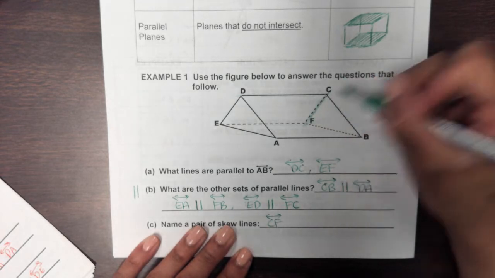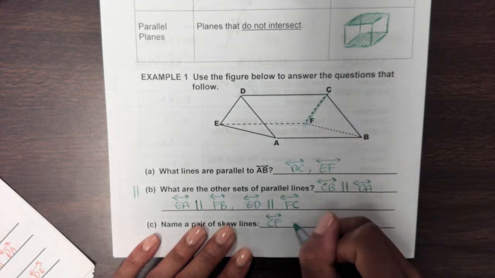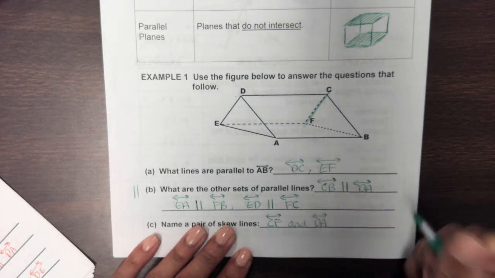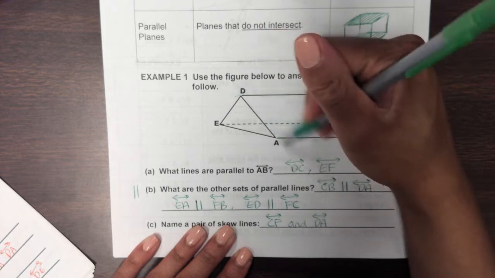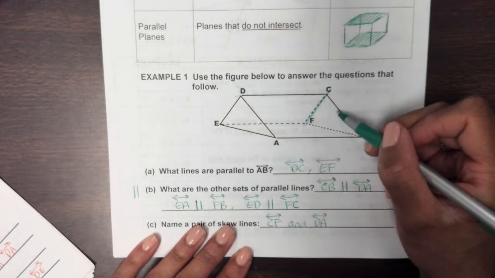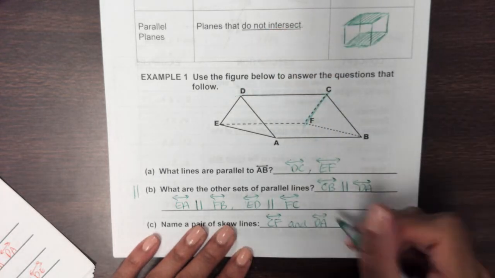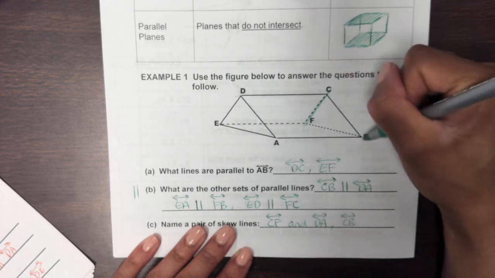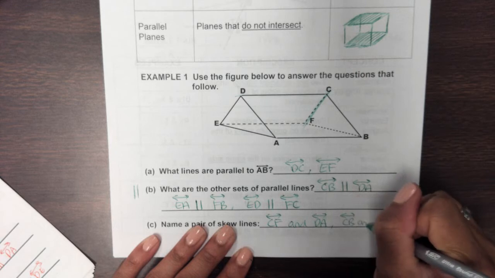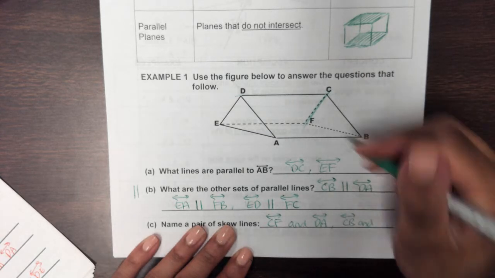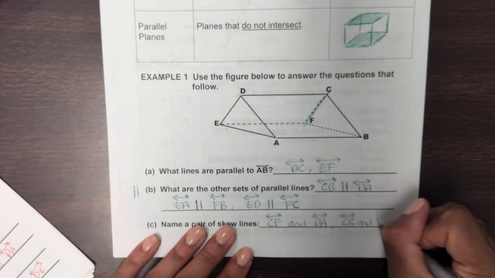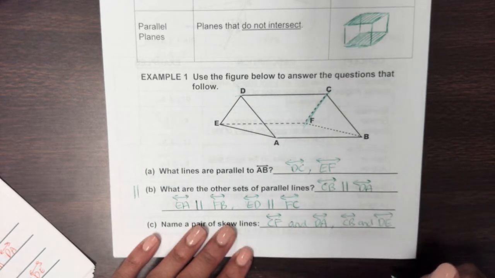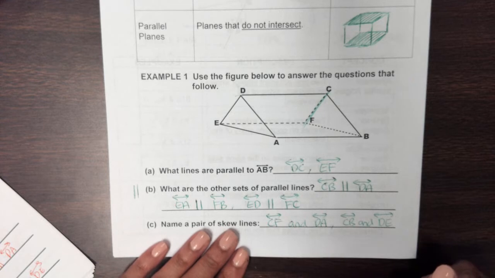You have CF here. And then what about DA? So I have line DA. They don't lie on the same plane, and they don't cross each other either. We also have CB. So CB is here, and a skew line to CB would be DE. So think of these as opposites of each other as well. They might not be parallel, but they definitely are opposites of each other.